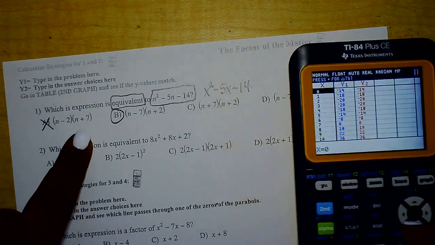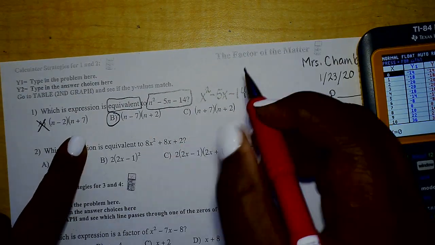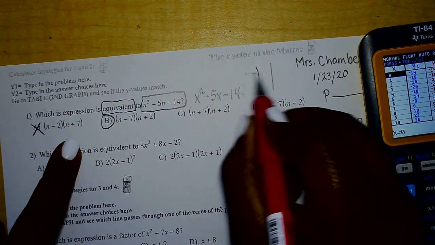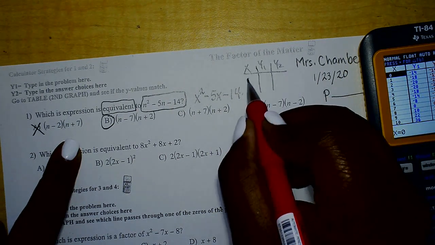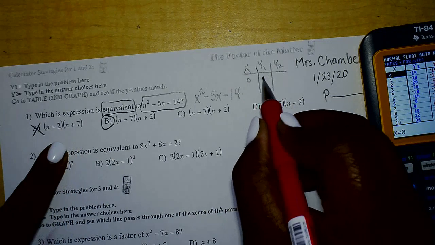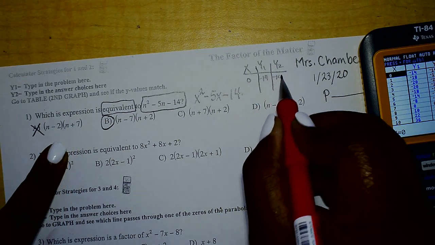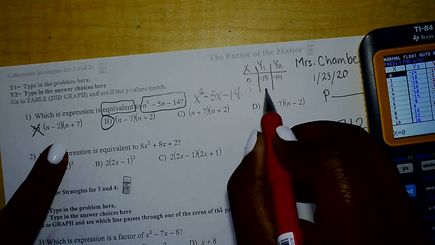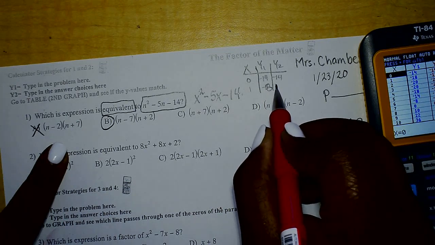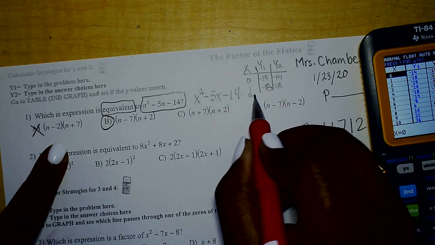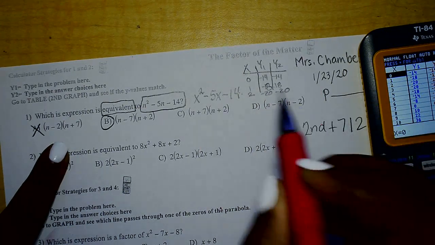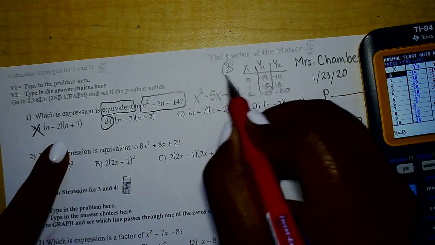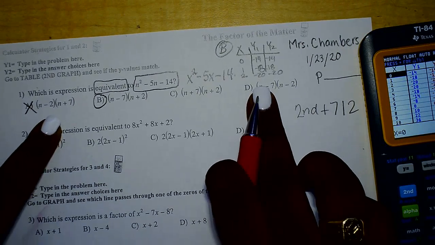To prove to the teacher that you did this correctly, just make yourself a mini table here, so you show that y1 is equal to y2 all the way down. It was 0, negative 14, negative 14. At 1, they were both negative 18. At 2, they're both negative 20. So B is the answer. We know B is the answer. We wrote our proof right here.